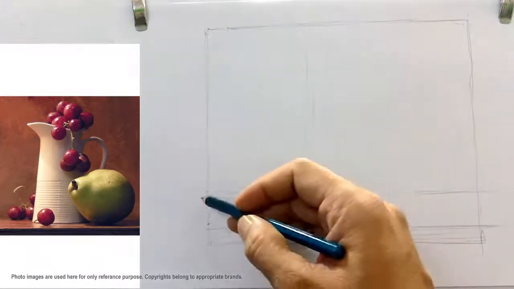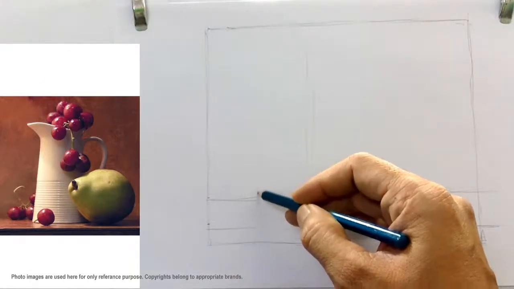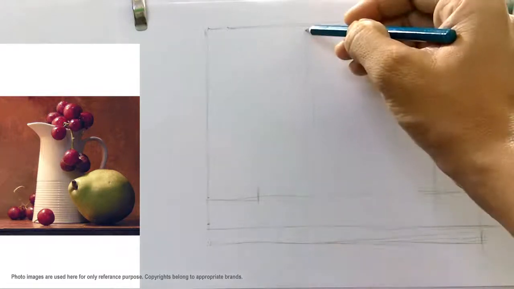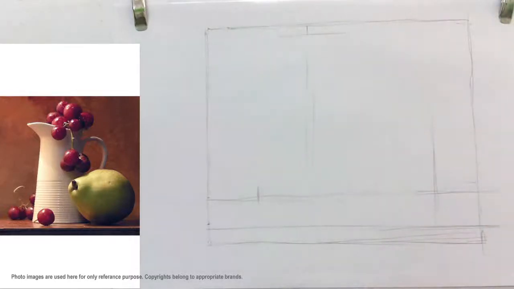Now here I can see that from this side this much distance is left, and then the fruit starts. Similarly from here also, if I compare, this much distance is left. This is the distance I'm talking about, and on the top there is very little distance. So from all the sides I'm just checking how much distance there is.